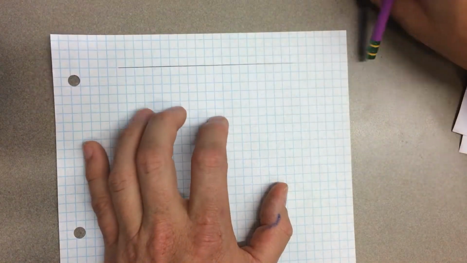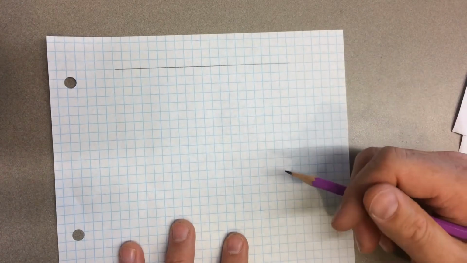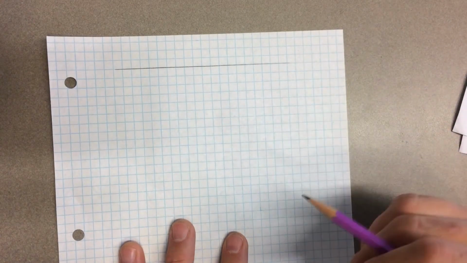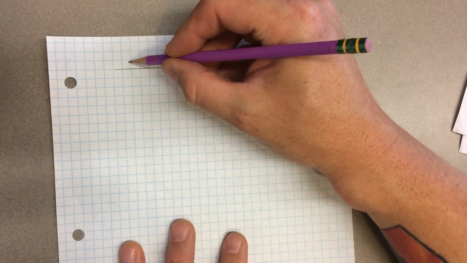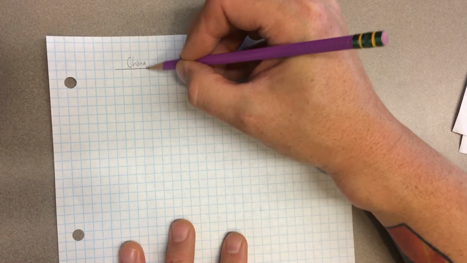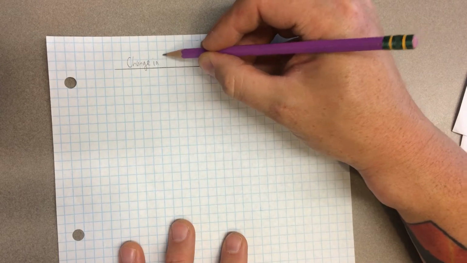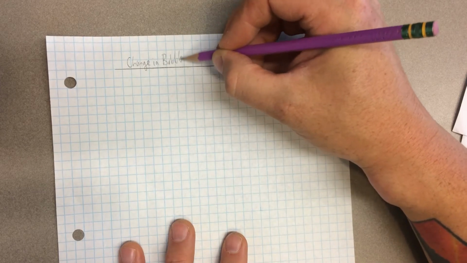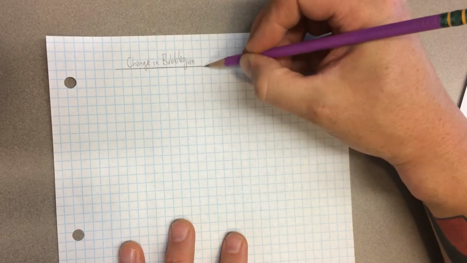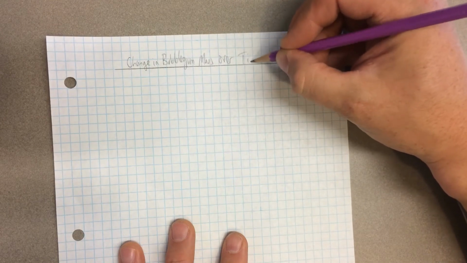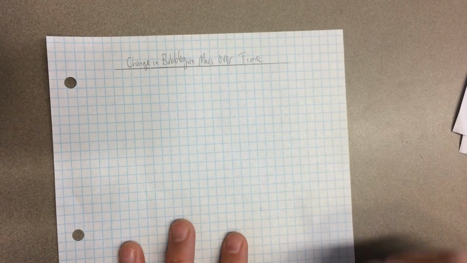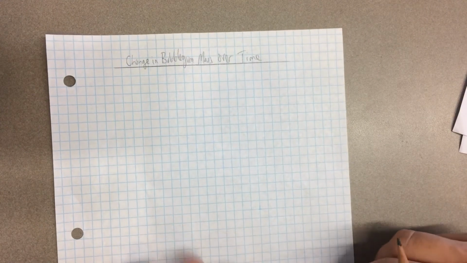We always want to have a title on our graph. And our title is going to be basically the same. We're going to use what are called the variables. And so in this case, what we're going to call this is the change in bubblegum mass over time. Okay? And obviously there's a little bit more to it than just that, but that's kind of the idea.